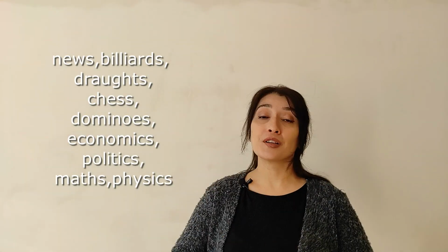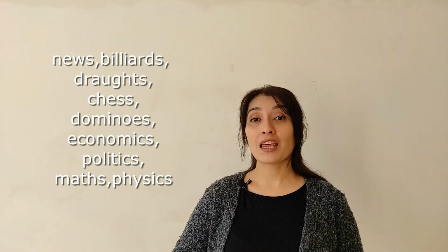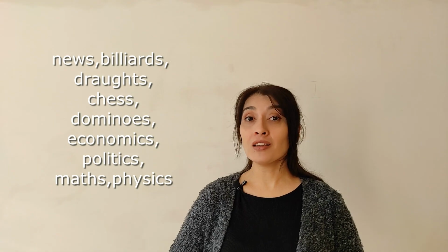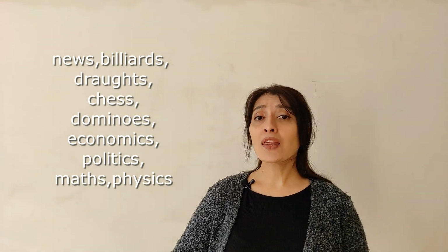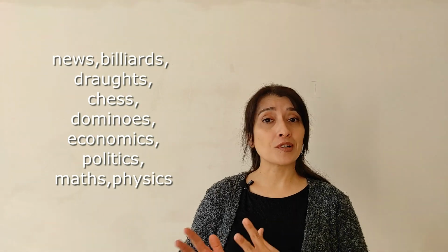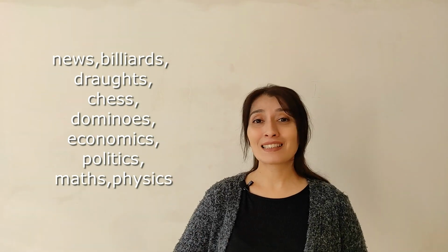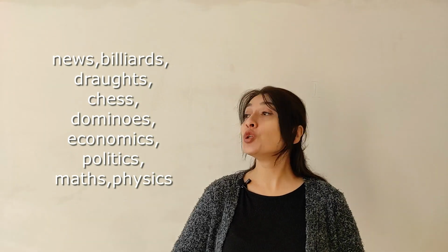Look at these words. What do you think? Are they plural? They end in s. We can see the suffix s at the end of these words, but they are not plural. We can see the word news.